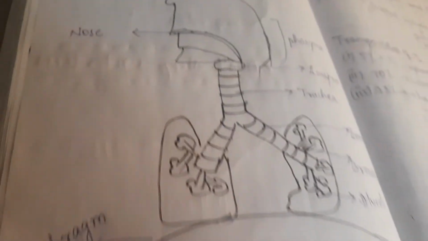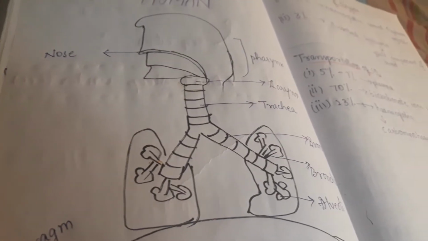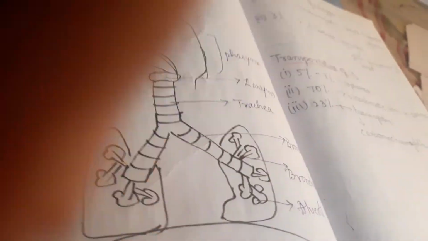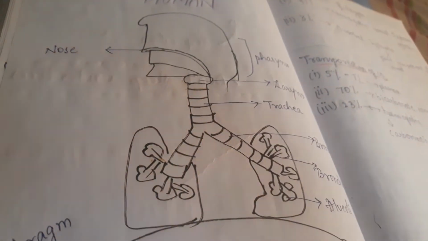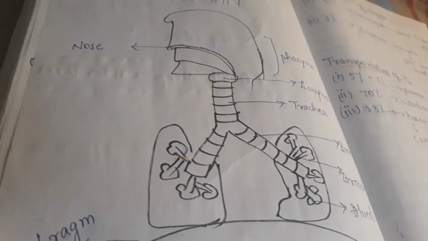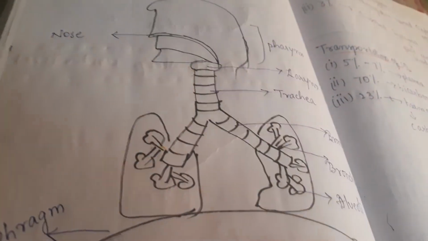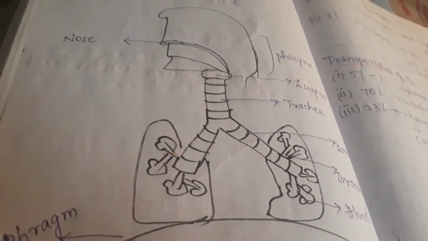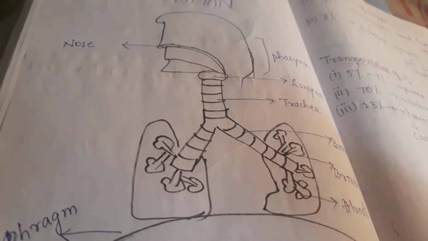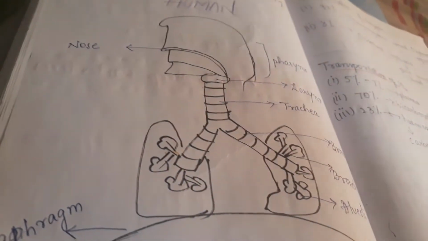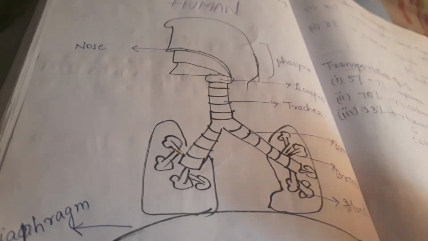So that was about plants. Now I just wanted to give one simple diagram of a human respiratory system. I know it's very simple and not so organized, but still, for the ones who cannot draw like me, or the ones who don't want to draw, some people just leave the part. At least you will get 3 to 3.5 marks out of 5 for this diagram.